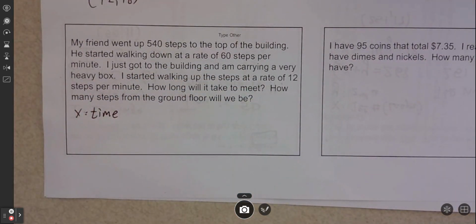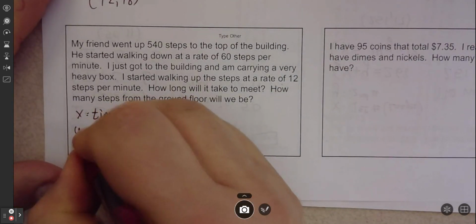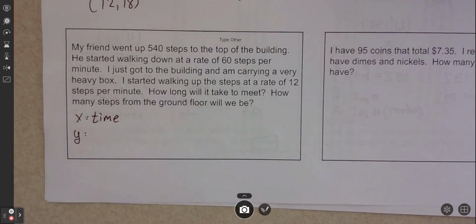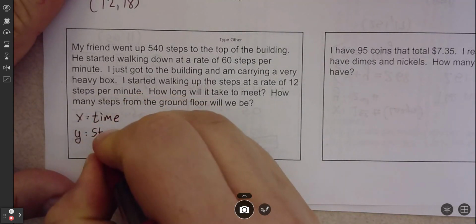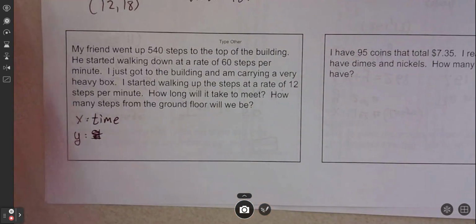And then how many steps from the ground floor will we be? We're using Y. What is Y going to represent? Steps per minute? Nope. Steps from where? Steps from the ground. Okay.